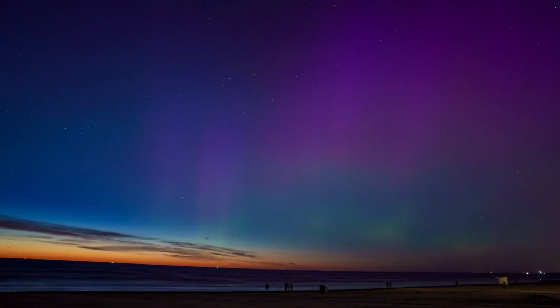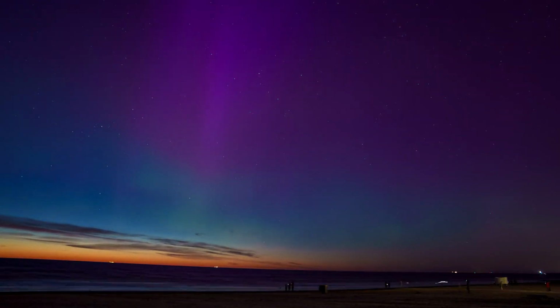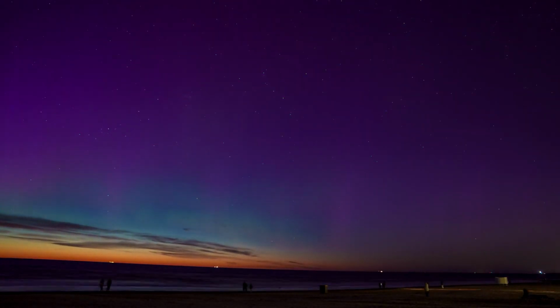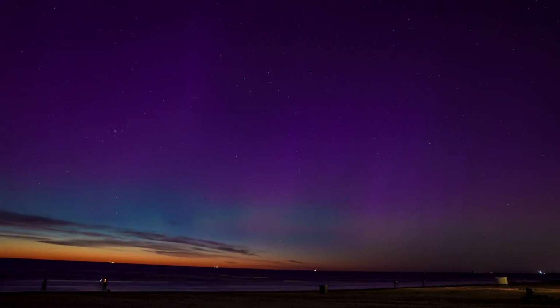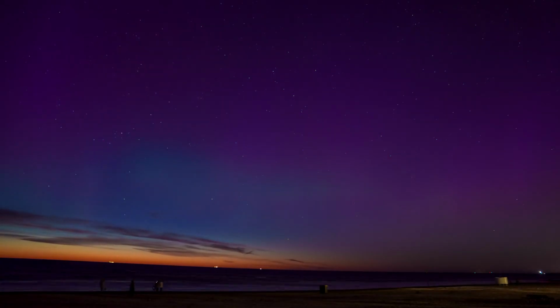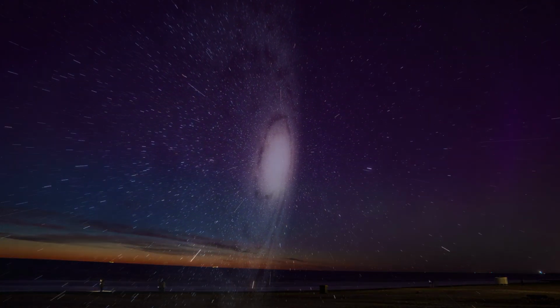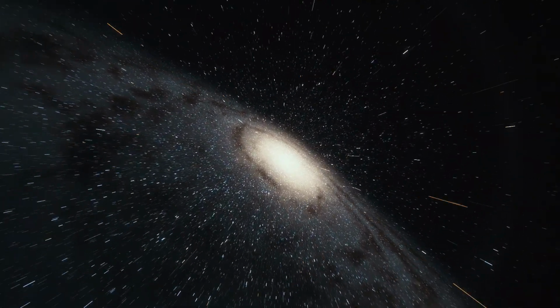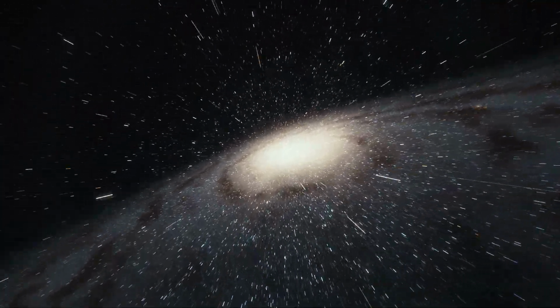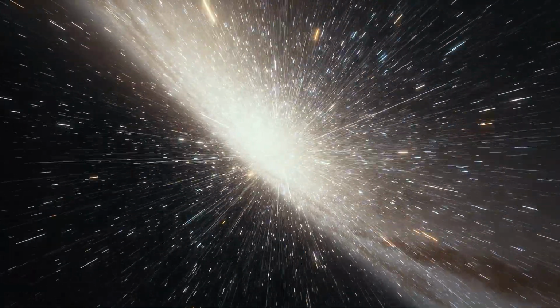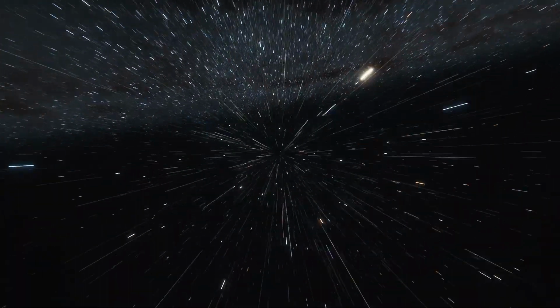What appears to be a silent light show is actually a powerful scientific process unfolding high above the atmosphere, shaped by forces that begin nearly 150 million kilometers, or 93 million miles away.